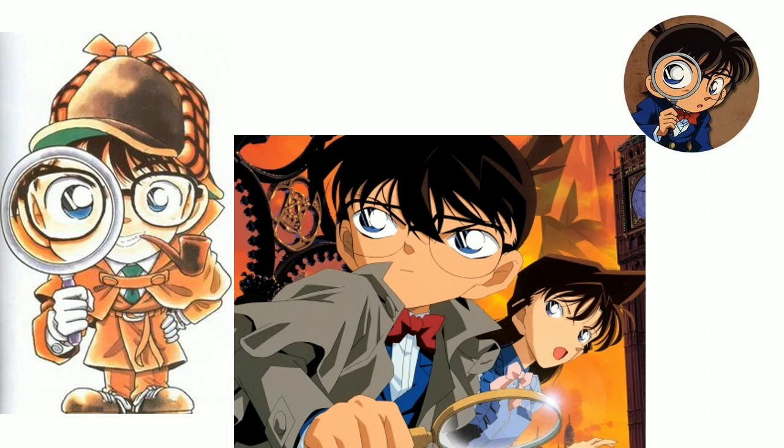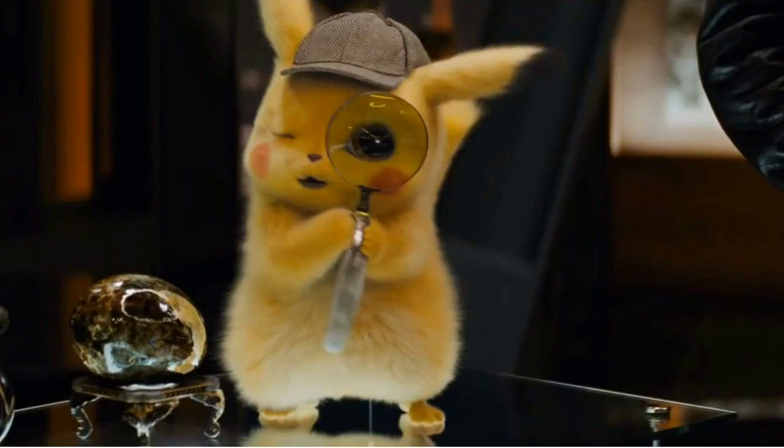If your answer is Conan Edogawa, you're right. And I still have the last one, and the cutest one among them. This is Pikachu. Pika Pika. Alright, what is the similarity among them? Yup, they are detectives.